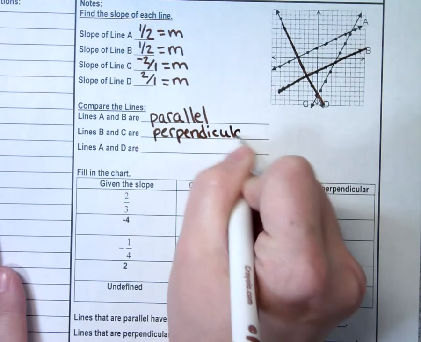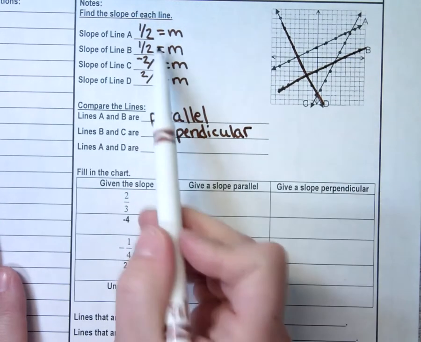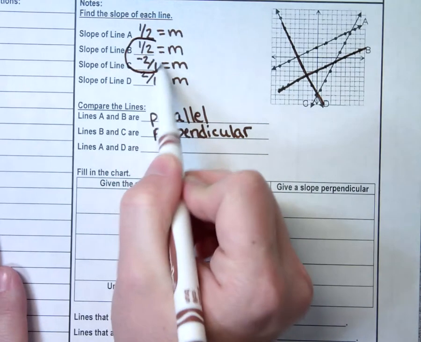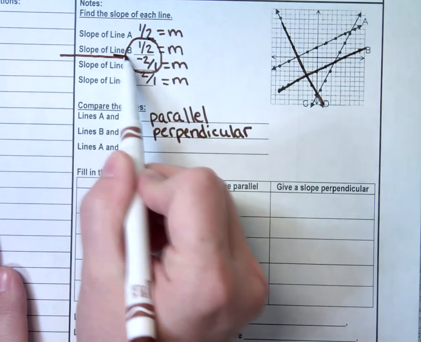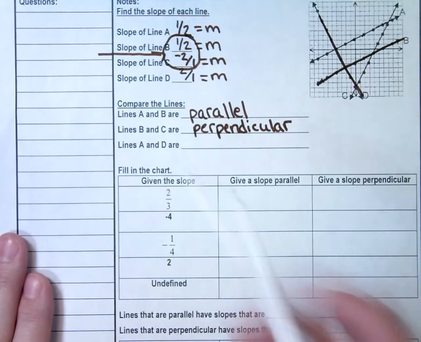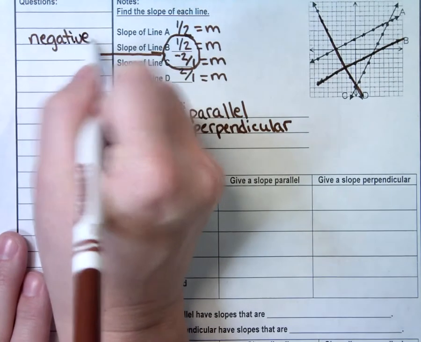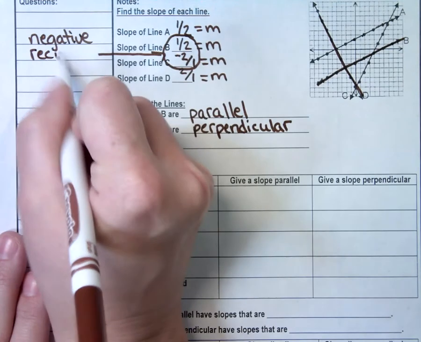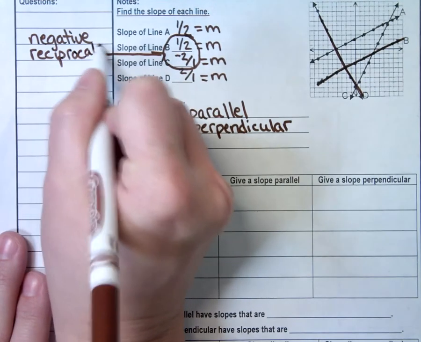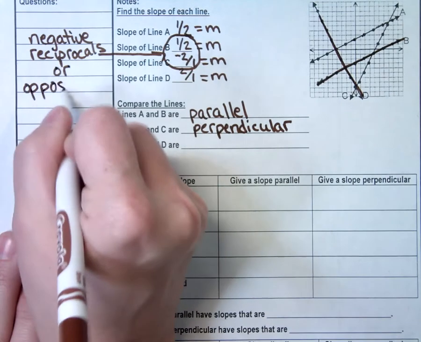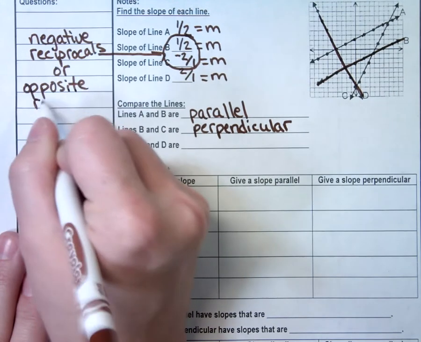and I'll tell you why I know. When I look at their slopes, 1/2 and -2/1, these are called negative reciprocals, or sometimes they're called opposite reciprocals.